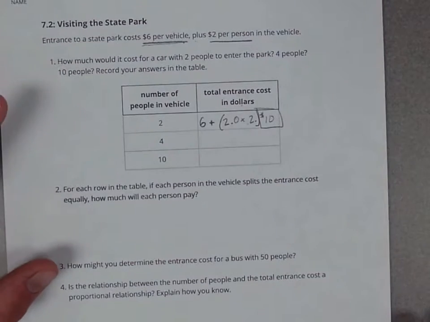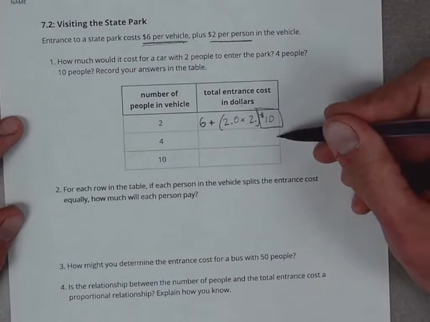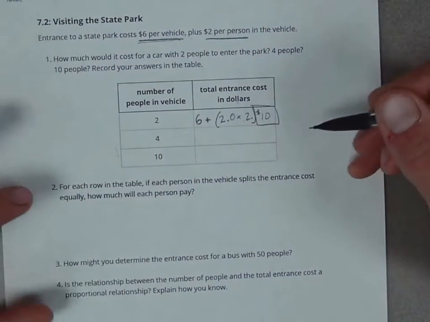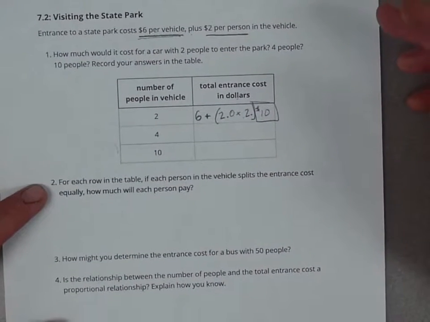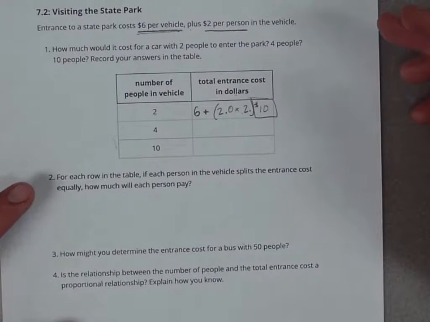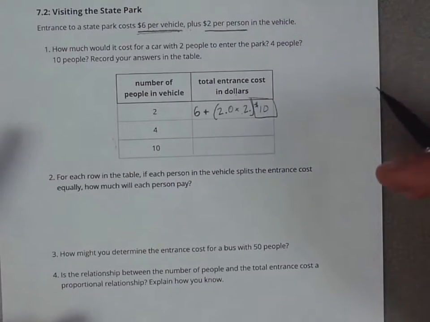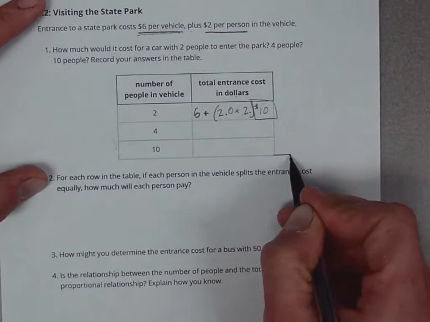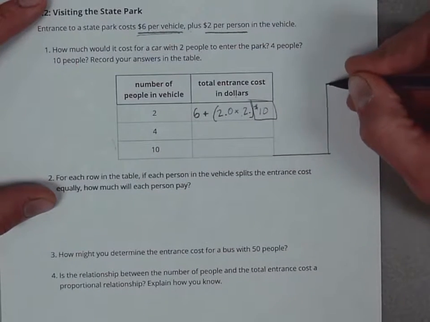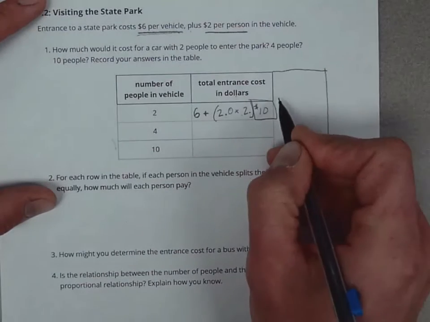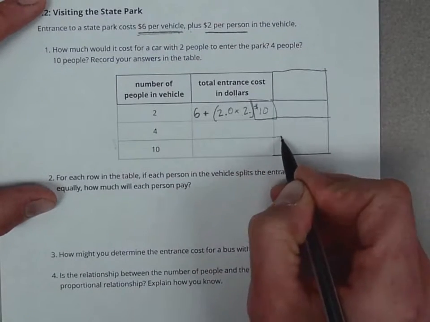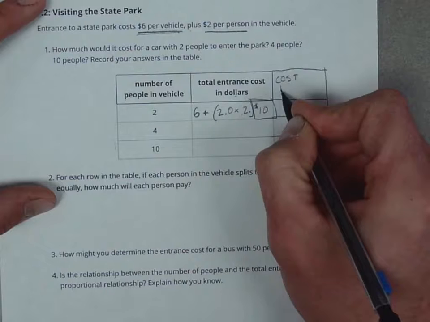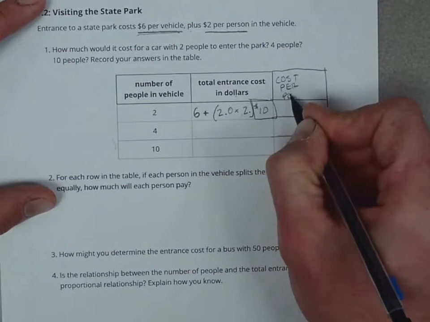Now I'm going to let you do the same for if there were 4 people in that car and if there were 10 people in that car. Then number 2 asks us to do something different. It says for each row in the table, if each person in the vehicle splits the entrance cost equally, how much will each person pay? I think this is easiest if we add another column to this table and extend the rows a little further. We're going to call this column cost per person.